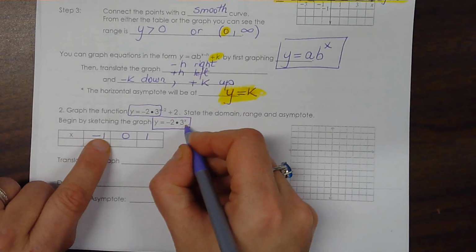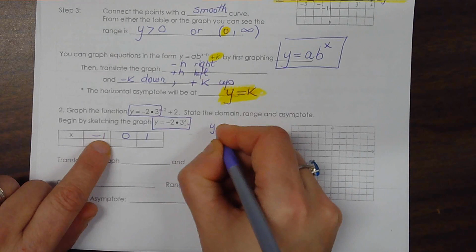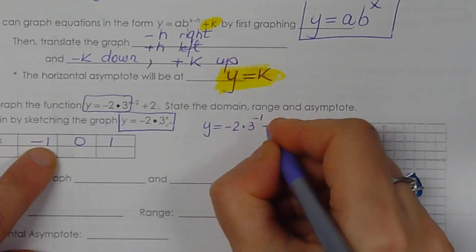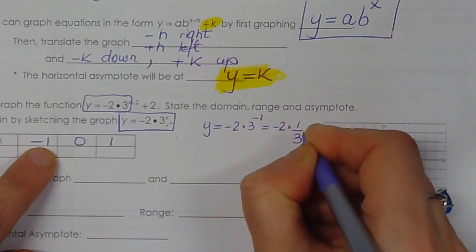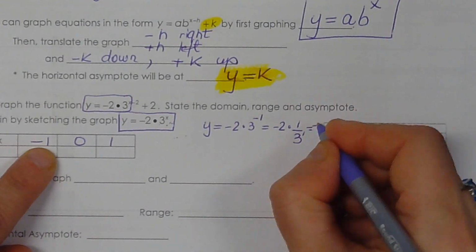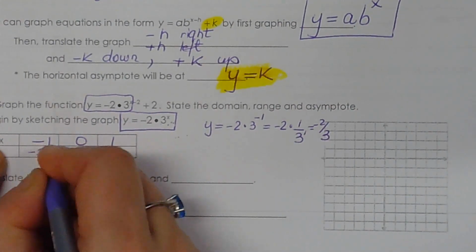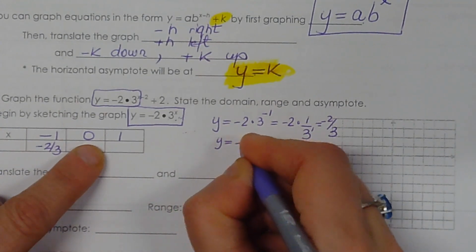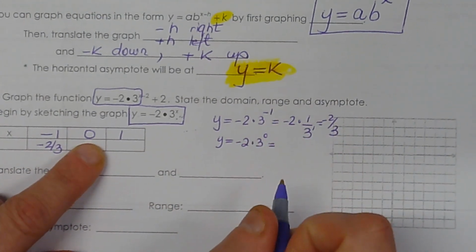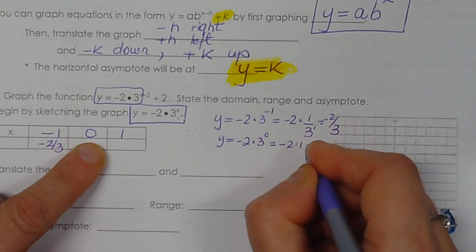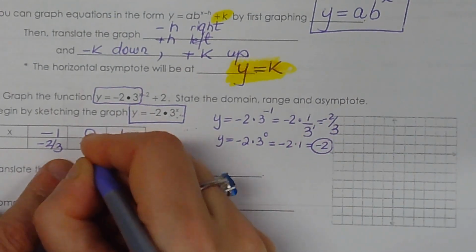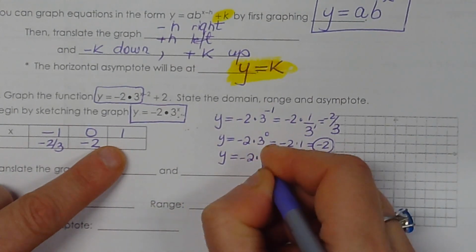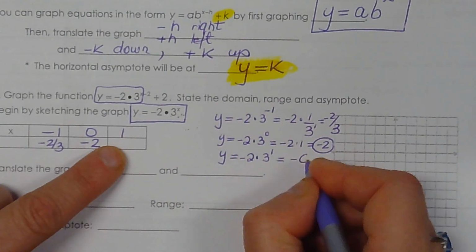So I'm going to take negative 1 and put it into the parent function. So y equals negative 2 times 3 to the negative 1. That's the same as negative 2 times 1 over 3 to the first, which is negative 2 over 3. Then we're going to substitute 0. So y is negative 2 times 3 to the 0. Any power to the 0 is 1. So the answer is negative 2 times 1, which is negative 2. And then the last one, y equals negative 2 times 3 to the first power, which is negative 6.